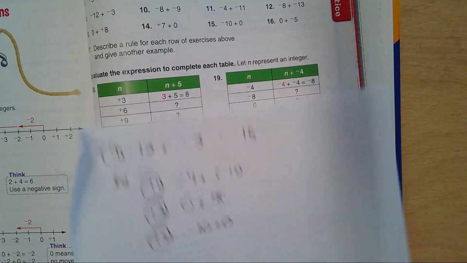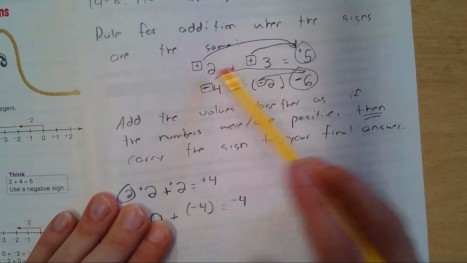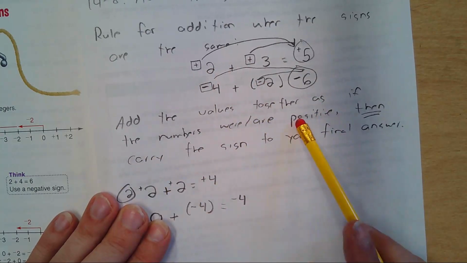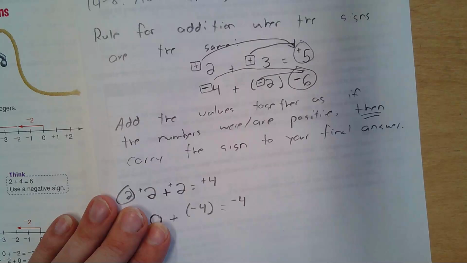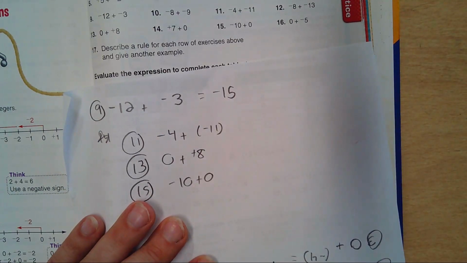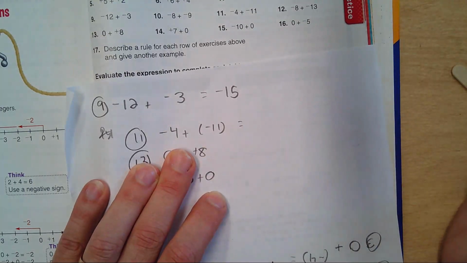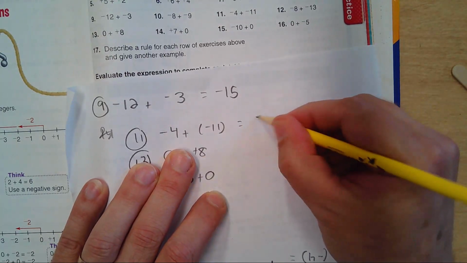But ultimately, it should come back to where we started. If the signs are the same, I should add the values together and carry the sign when it comes to solving these. So number 11, what would I come up with for a final answer? George? 15. Oh, no, negative 15. Negative 15.